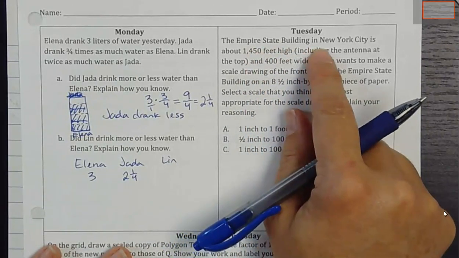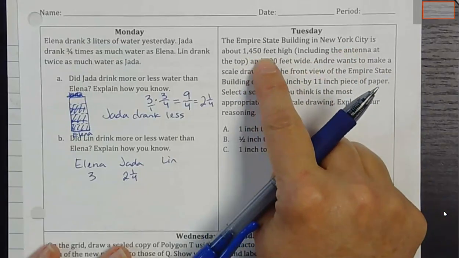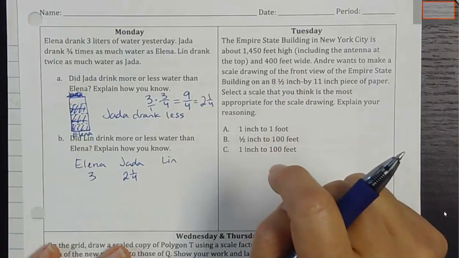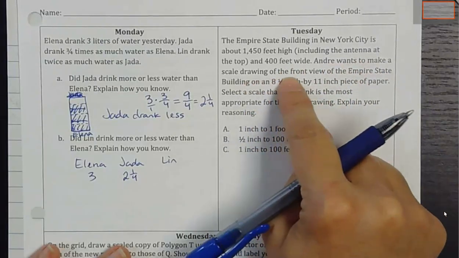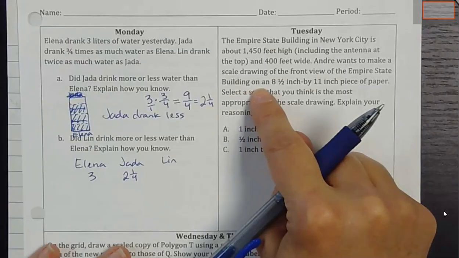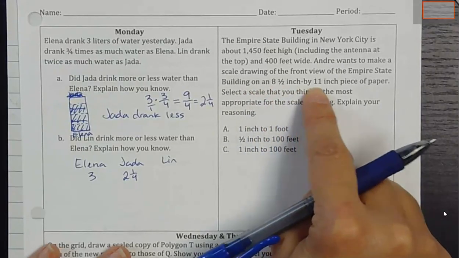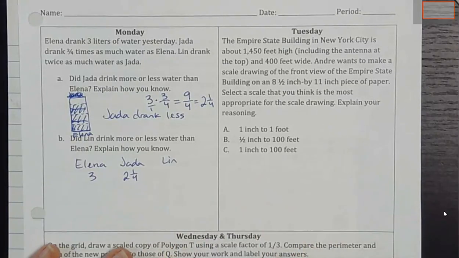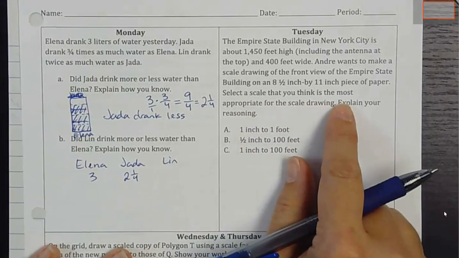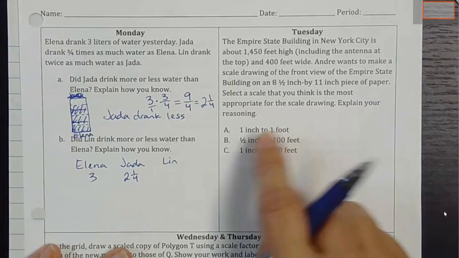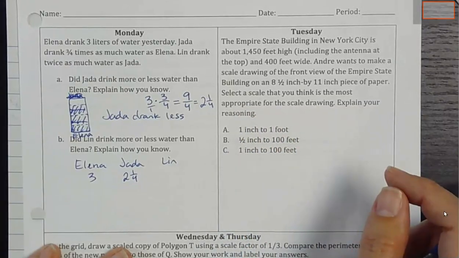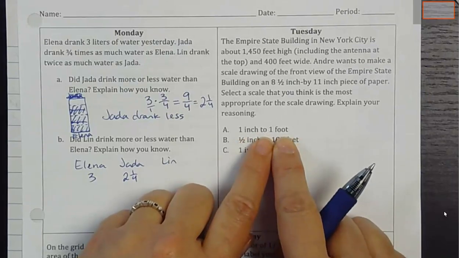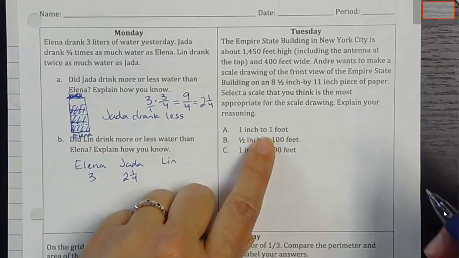The Empire State Building in New York City is about 1,450 feet high, including the antenna at the top, and 400 feet wide. Andre wants to make a scale drawing of the front view of the Empire State Building on an 8.5 inch by 11 inch piece of paper. So that is just a regular piece of paper. Select a scale that you think is the most appropriate for the scale drawing and then explain. So if I started at 1 inch to 1 foot, would that fit on my paper?